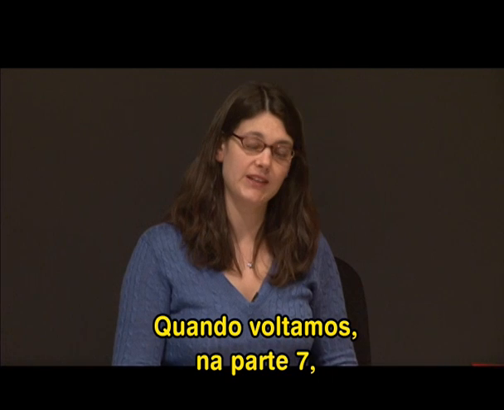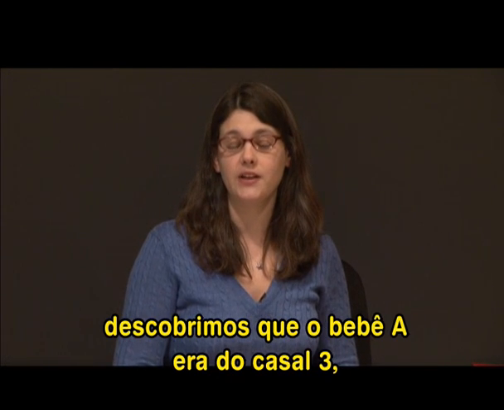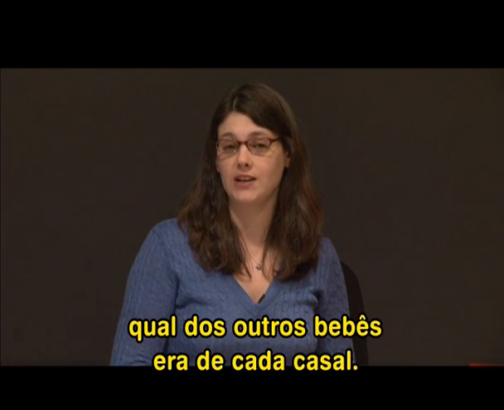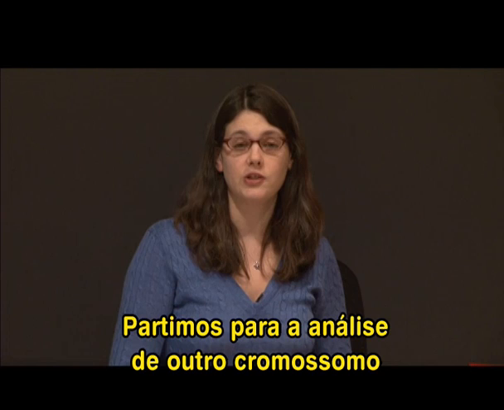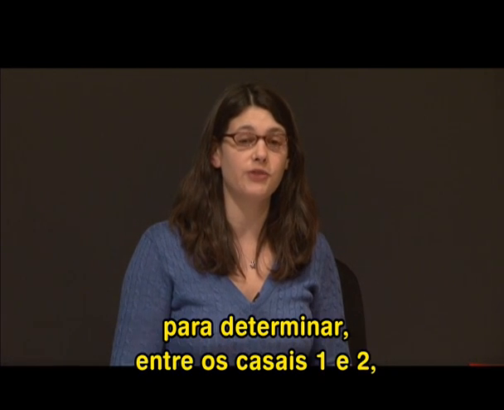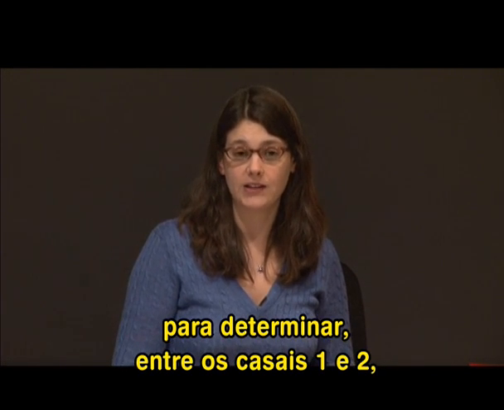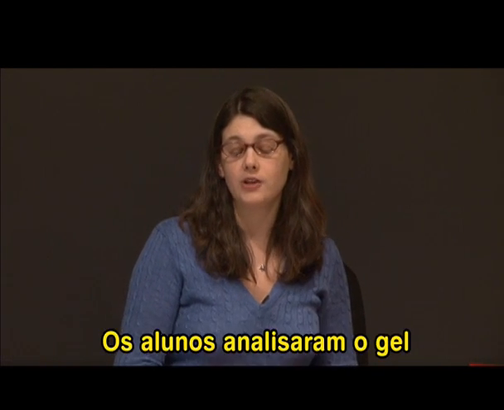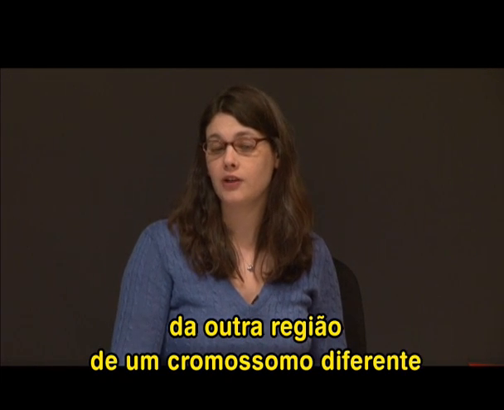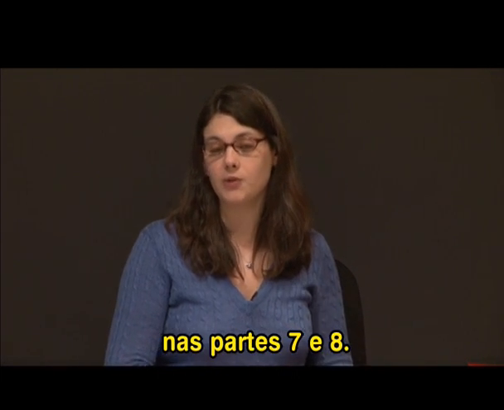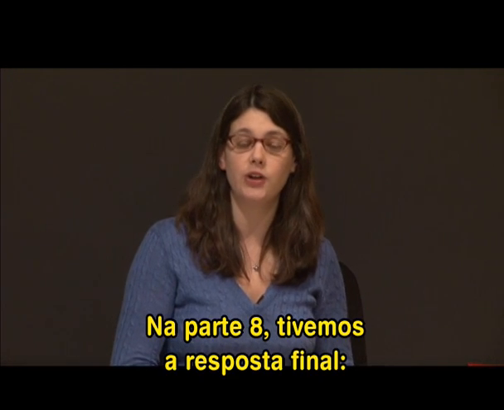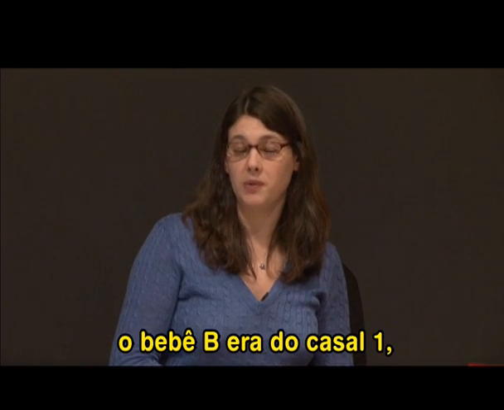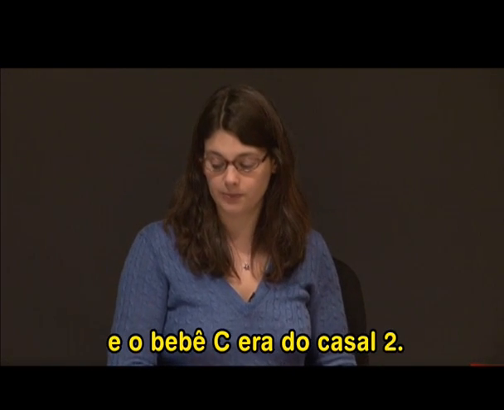When we come back in segment 7, we discover that you can tell that baby A goes with parents 3, but you actually can't tell which of the other 2 sets of parents go with the other 2 babies. So then we go on to examine another site on a different chromosome that actually will tell us which parents, 1 or 2, go with which baby, B or C. The students analyze that gel from that other region of a different chromosome between segments 7 and 8, and then in 8 we go over the final answers, which are that baby A goes with parents 3, baby B goes with parents 1, and baby C goes with parents 2.